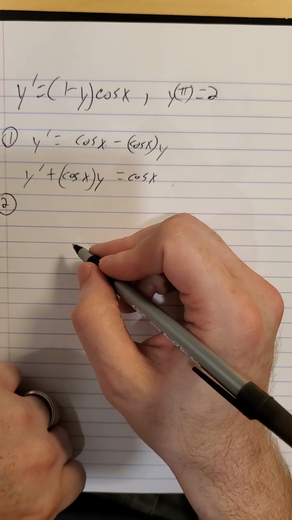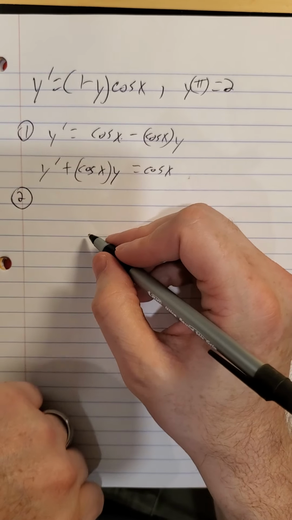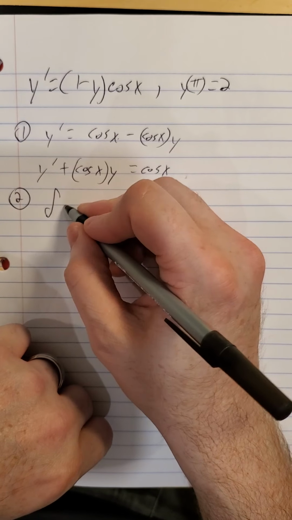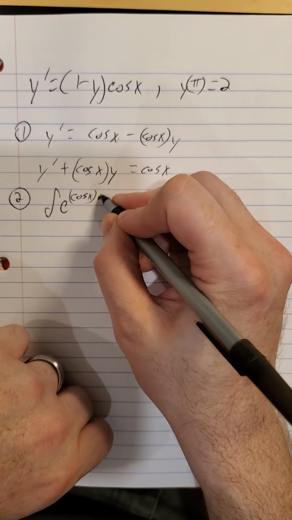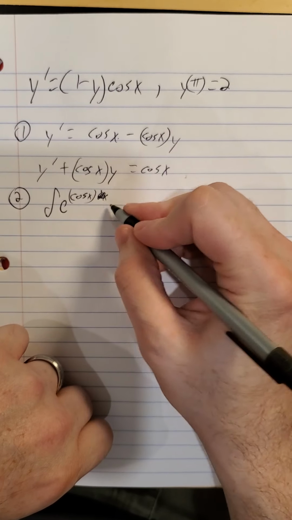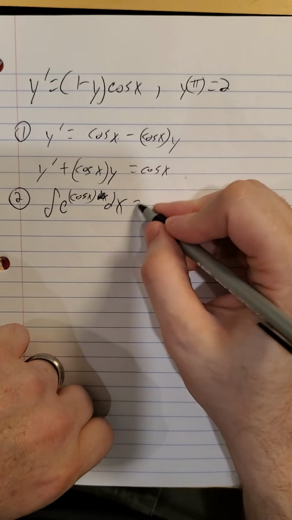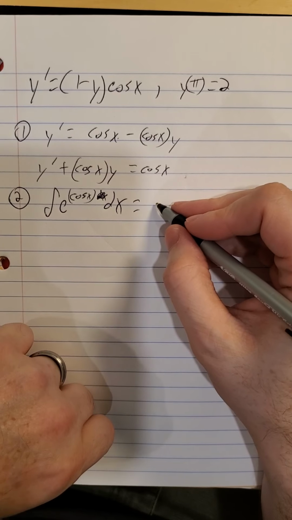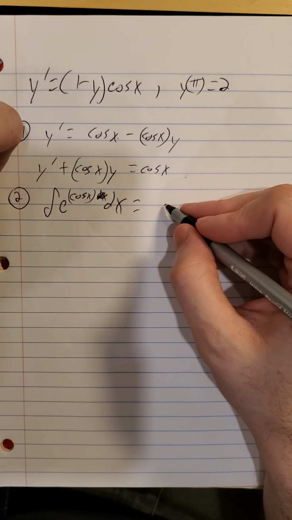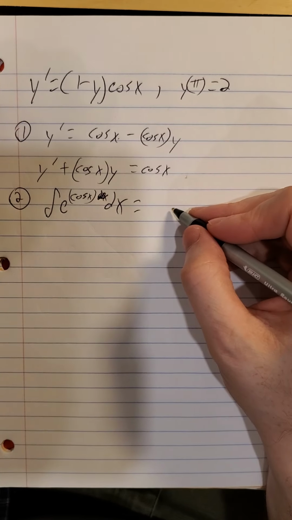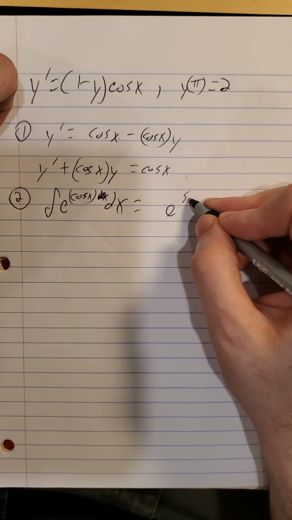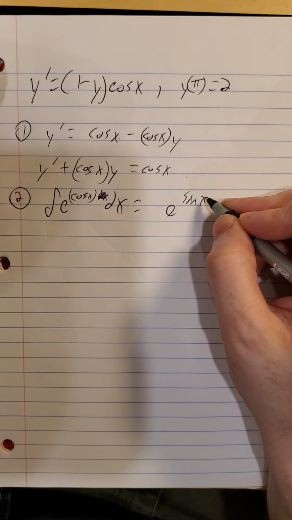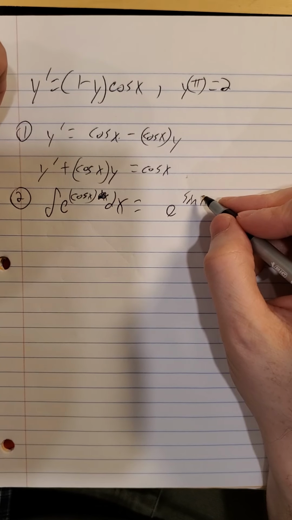Now we're ready for stage 2, where we find the integral. So integral of e to the, in this case, cosine x dx. So we have e to the sine x.